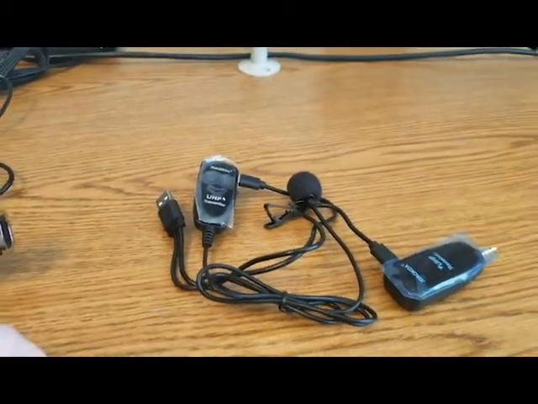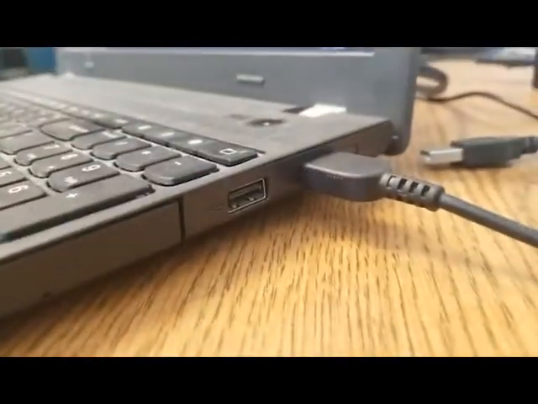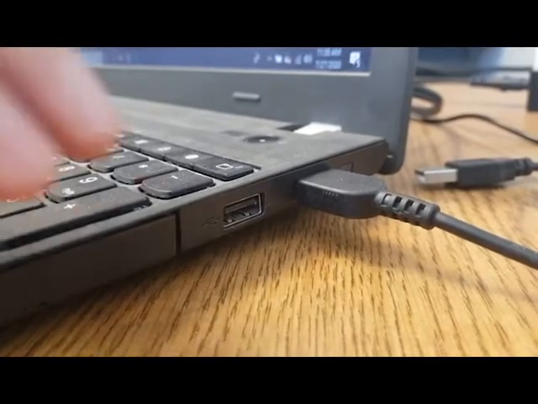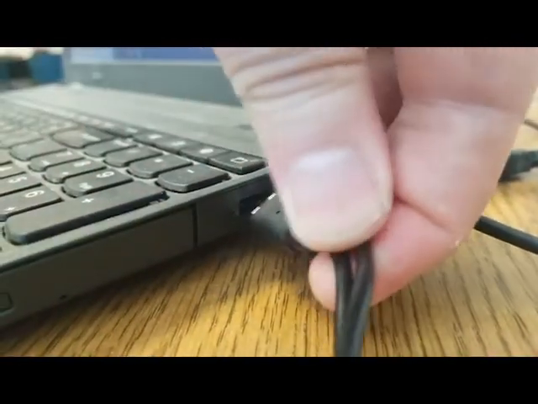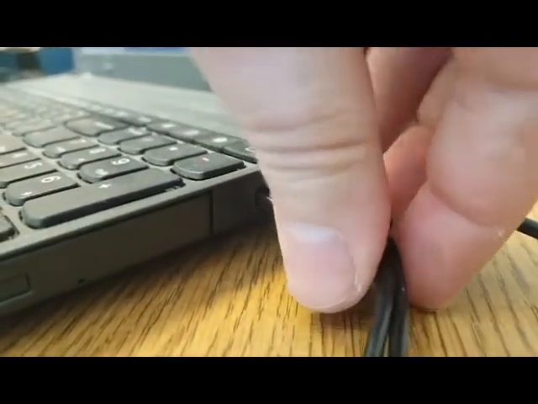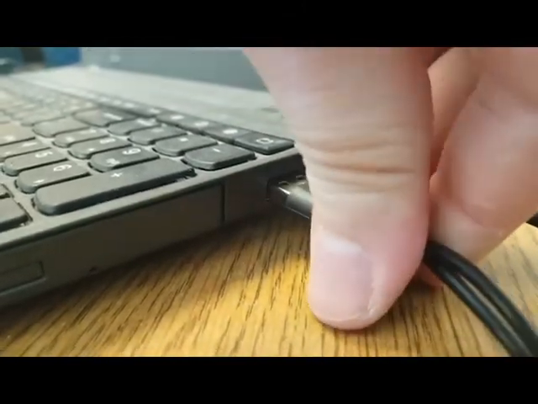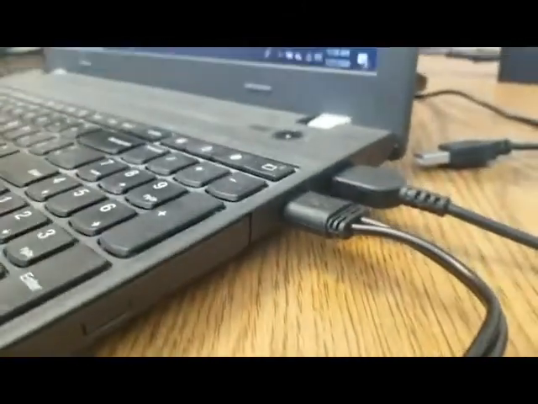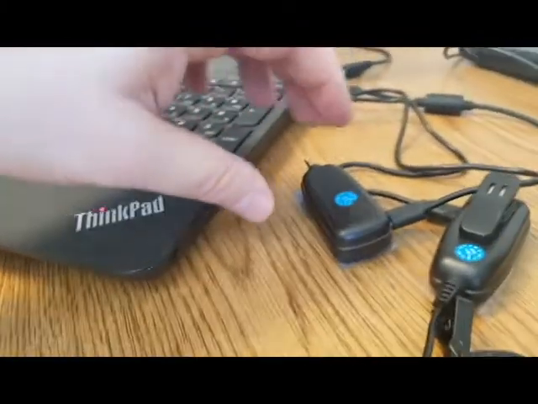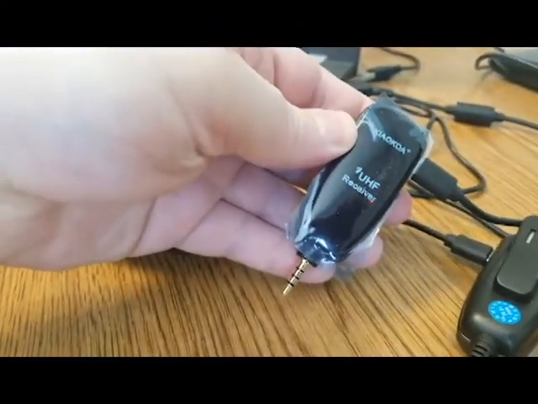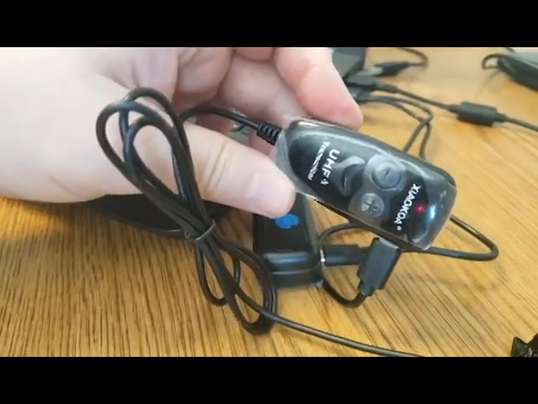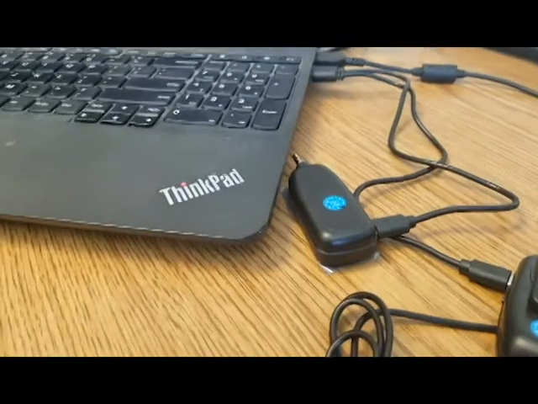That way you can charge up the receiver and transmitter. So to charge your audio device, you want to plug it in USB. So just find an empty USB port on your computer, plug it straight in. And if you have all your devices connected together with the USB cord, you can see this red light indicates that you are charging both the transmitter and the receiver on your audio device.